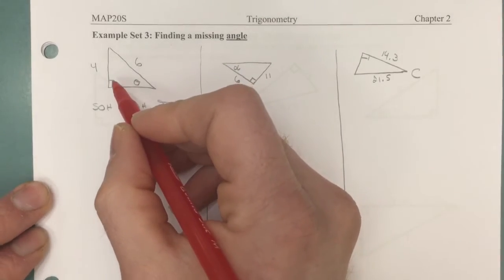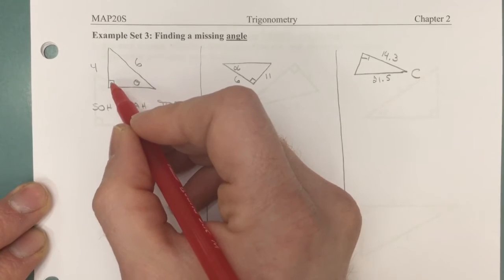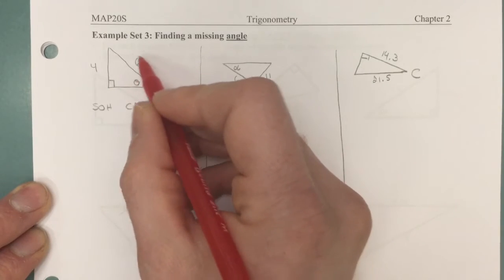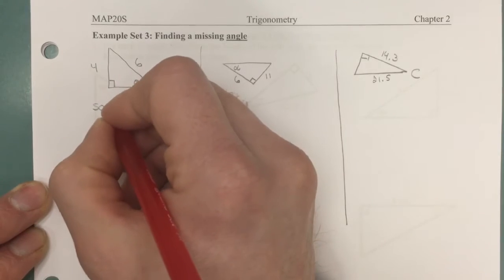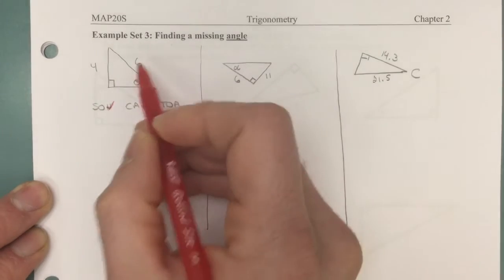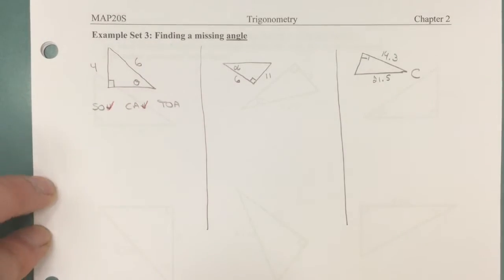First is making sure that we have a right triangle, which we do, and that means that we have a hypotenuse right there. That is given to us, so we'll put a check mark through those hypotenuses.